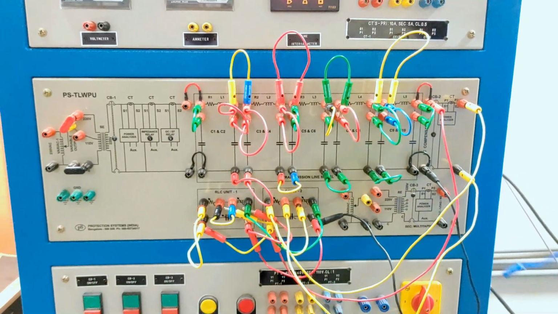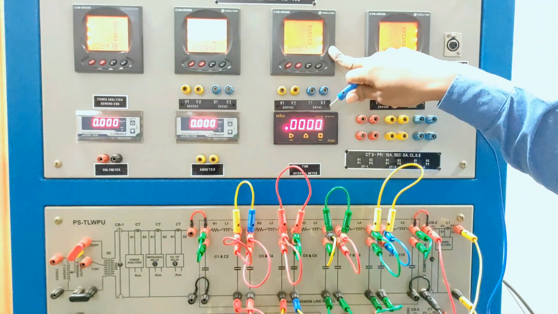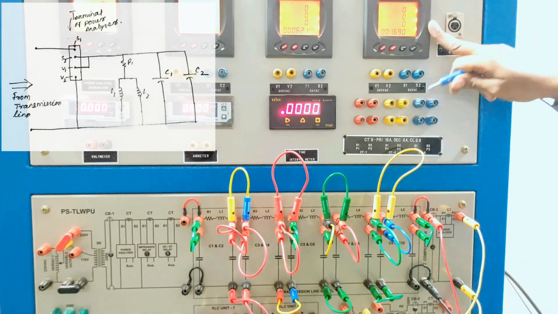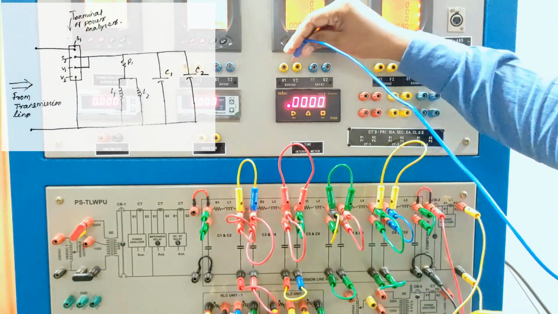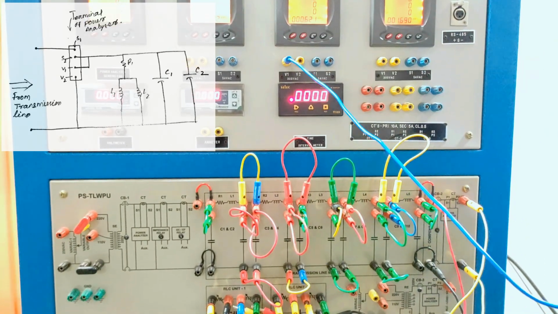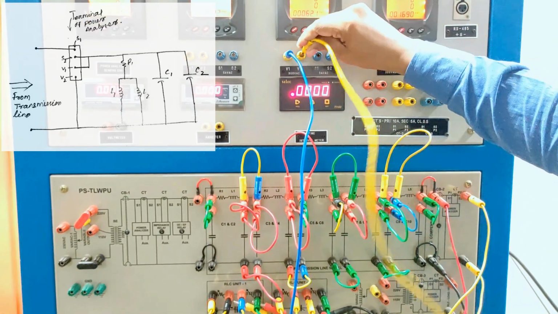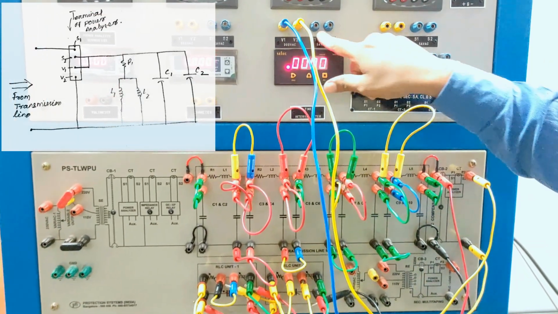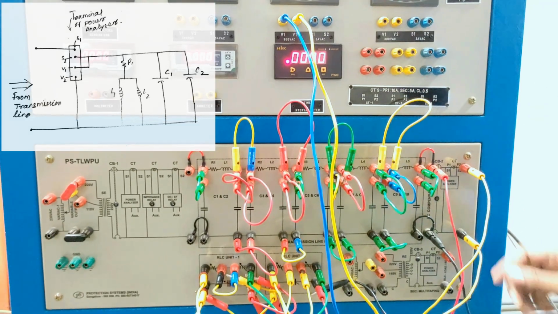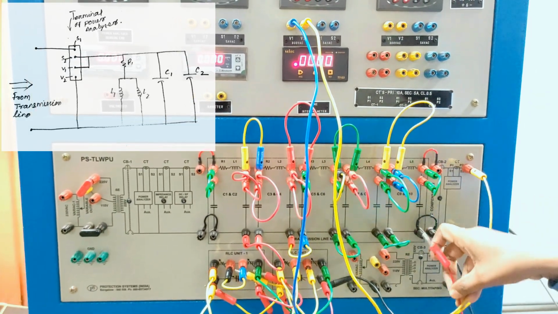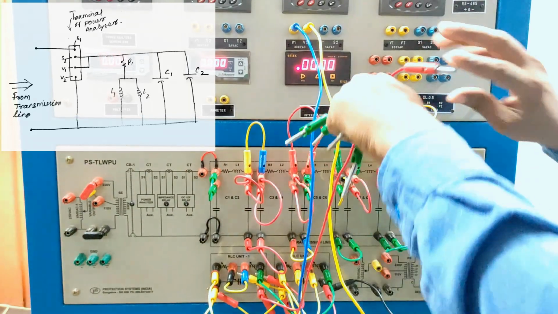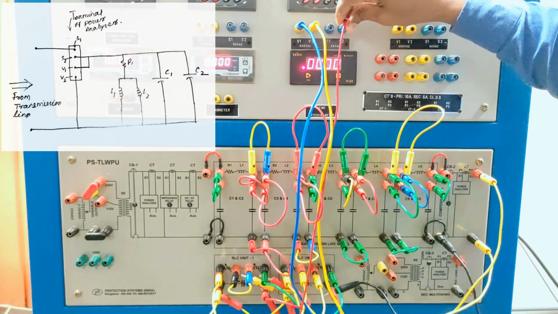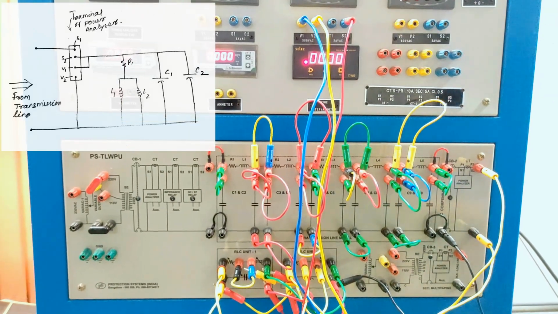So as you can see, this is the V1 and V2, and this one I told you we will use for the compensation, and this one will be used for the load power measurement. So this V1 and this V2, and this S1 and S2 is the current terminal. So the current which is flowing to the compensator will be flown through this power analyzer.